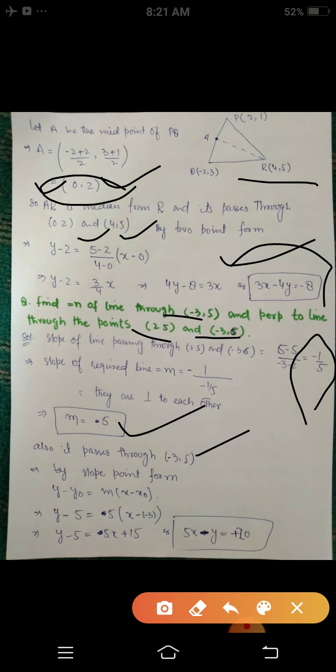Also it passes through (minus 3, 5). So by the slope point form, y minus y naught equals m times (x minus x naught), where y naught is 5 and x naught is minus 3. By substitution we simply get 5x minus y equals minus 20. So this is the required equation of the line which passes through (minus 3, 5) and which is perpendicular to the line through the points (2, 5) and (minus 3, 6). So thank you.